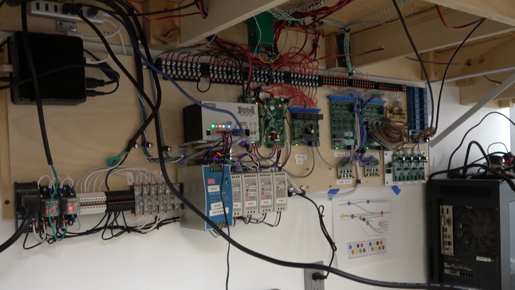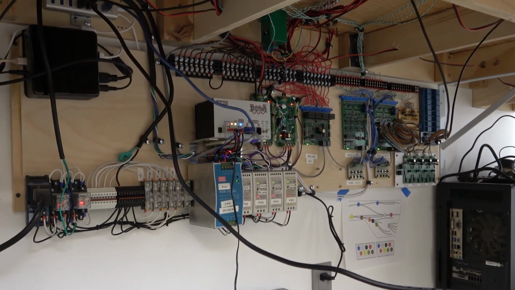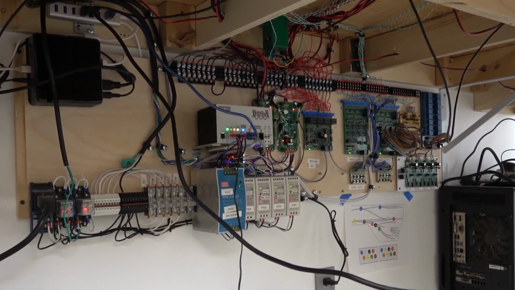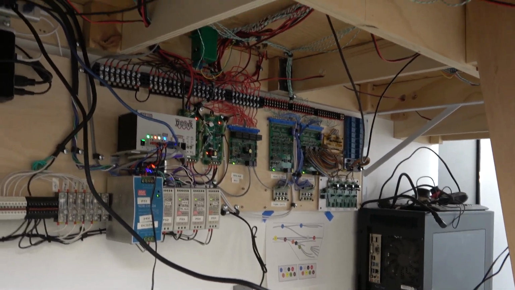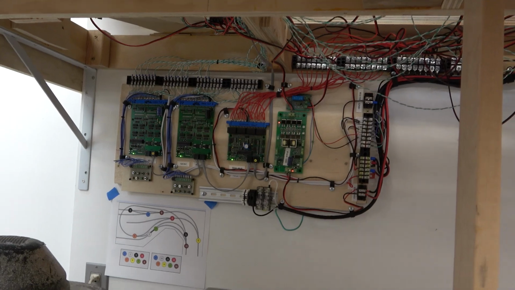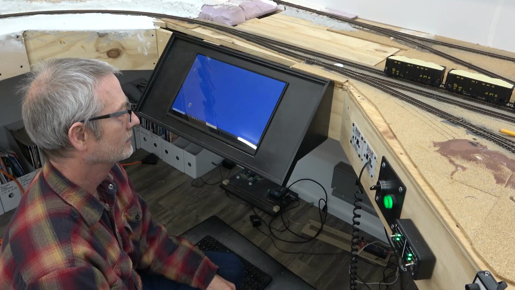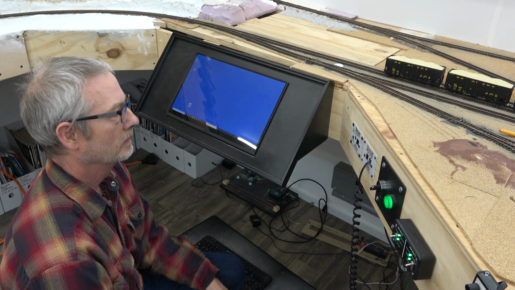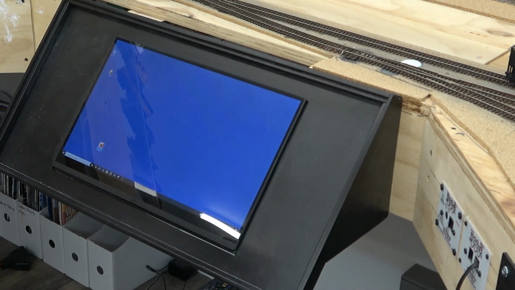This includes a much more extensive electronic control system and equally a computer powerful enough to fulfill some of my ambitions for a new level of model railroading automation. One of the interface attributes that I really like is this beautiful 17-inch 4K touchscreen monitor that enables me to create not only an intuitive interface, but also present graphically rich graphics and animations.